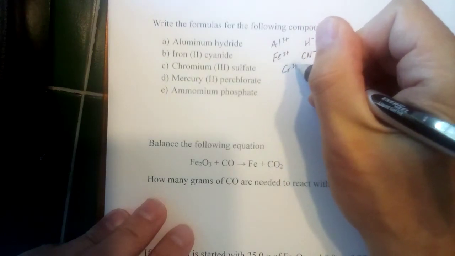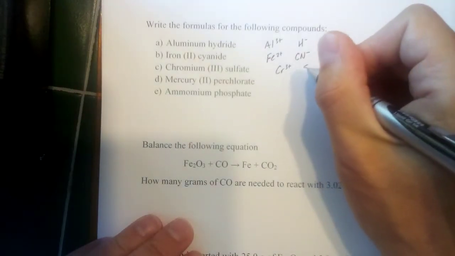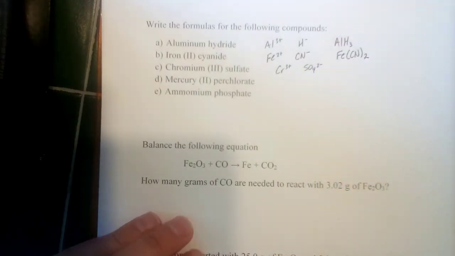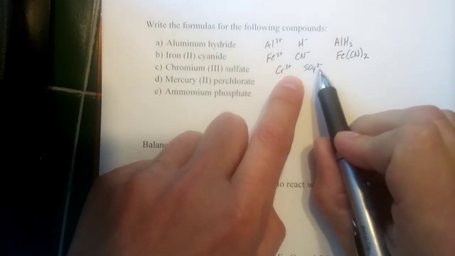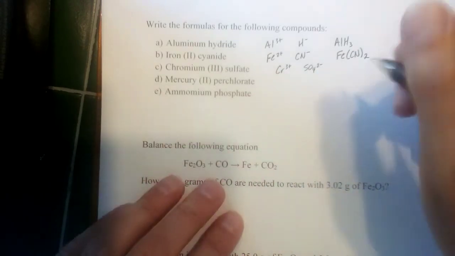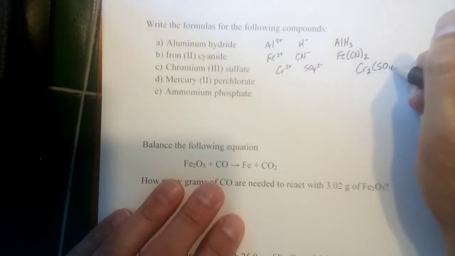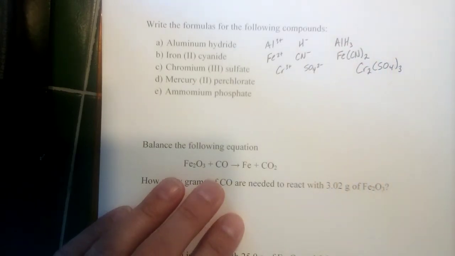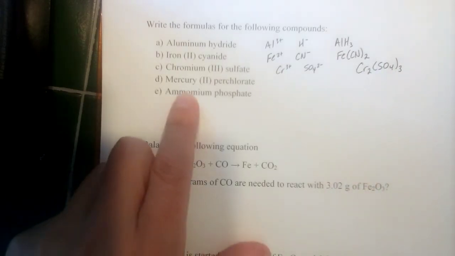Chromium(III), similar issue there. That's telling us the charge on the metal, so that would be chromium 3+. Sulfate is SO4 with a 2- charge, right? And this 3, 2 issue is something we've seen before. The least common multiple will be the first place we can balance the charges. That means we would need 2 chromiums and 3 of the sulfates in the final compound in order to balance out charge-wise and correctly give us the ratios for the ionic formula.